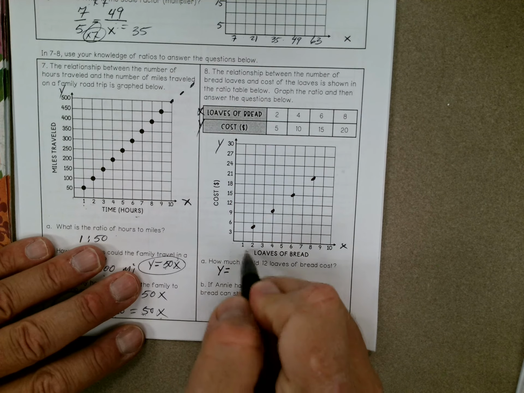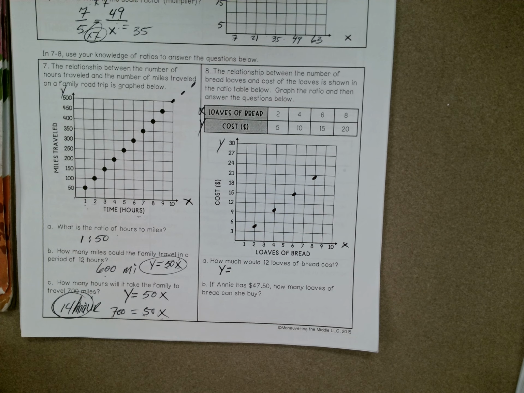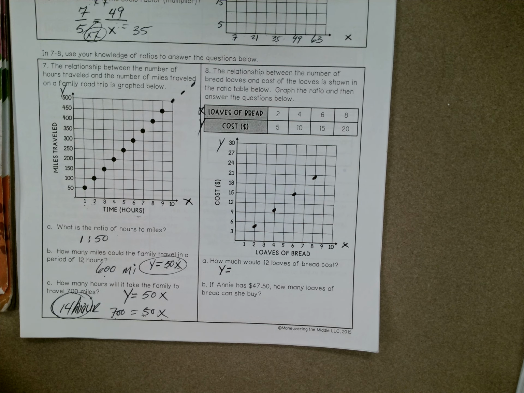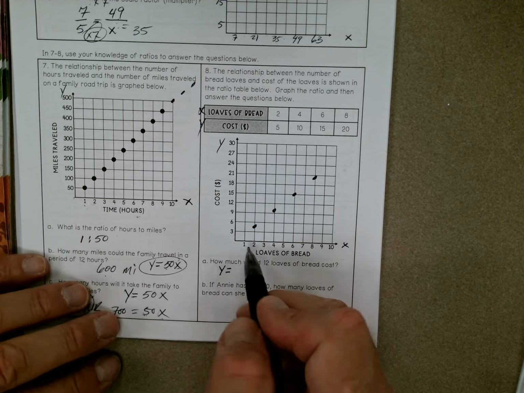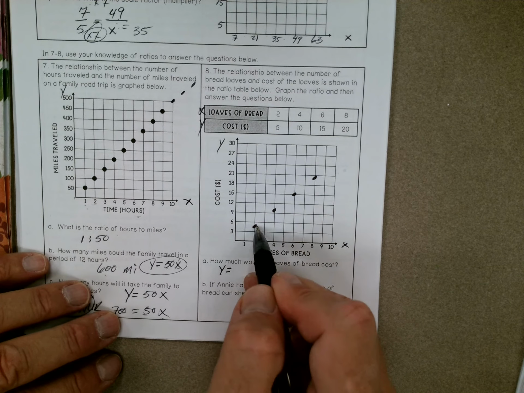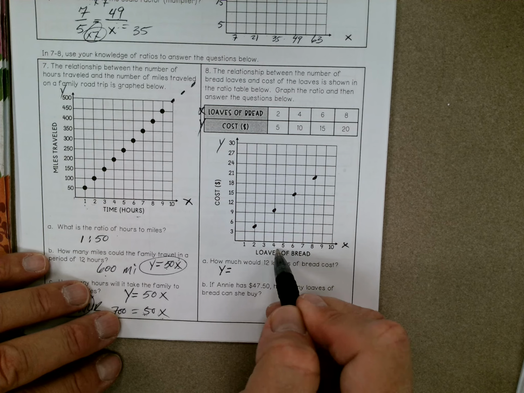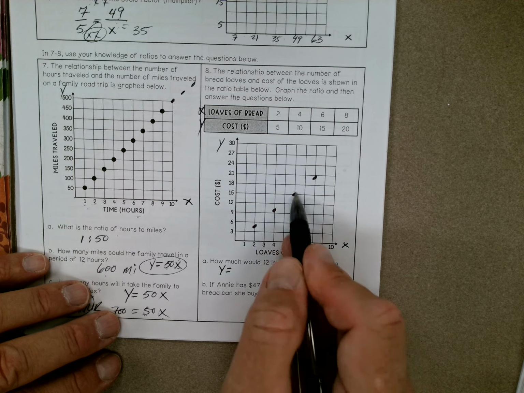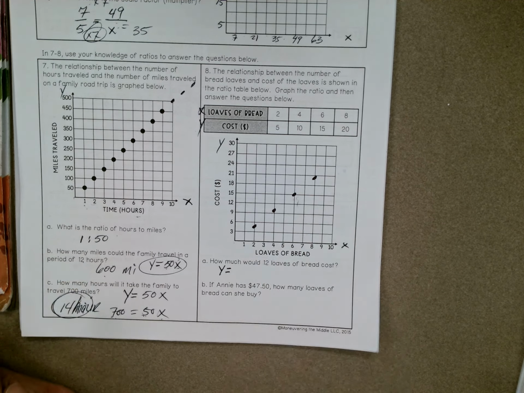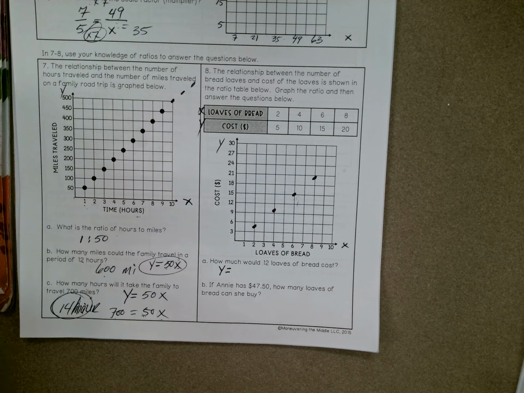Y equals. Well, when I look at this, I see that my ordered pair is 2 to 5, 4 to 10, 6 to 15. So what I would do is I would take 15, and I'm going to grab my calculator.